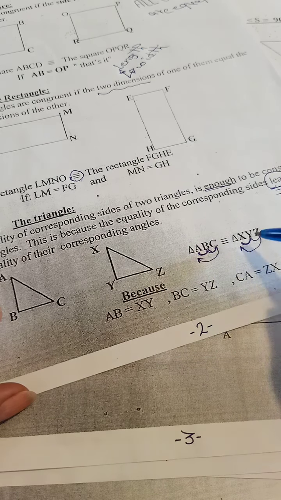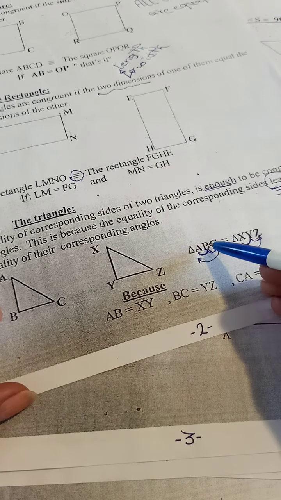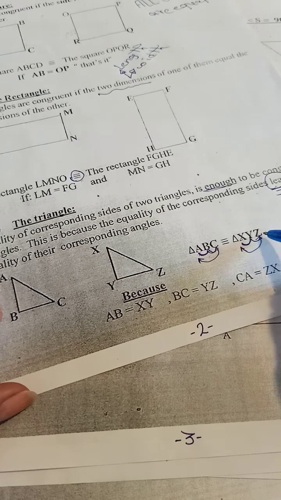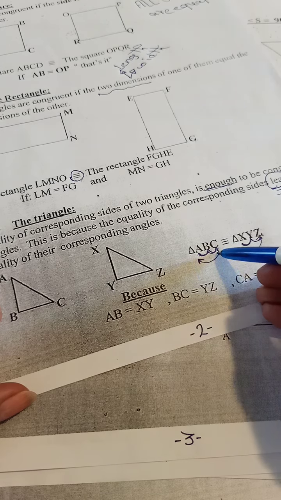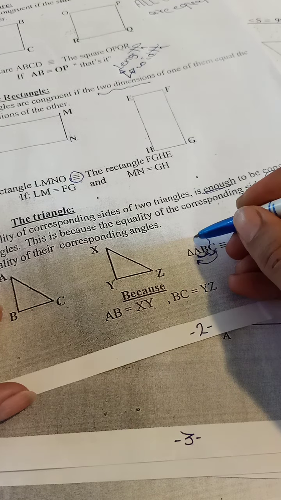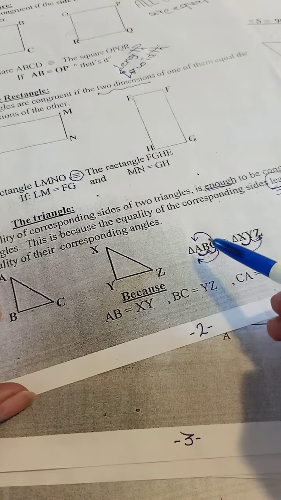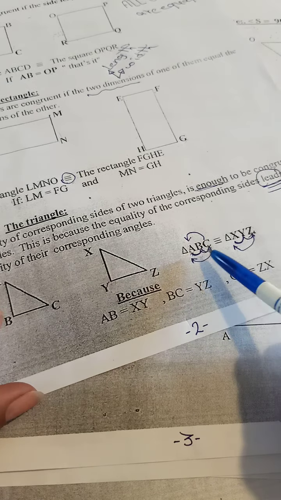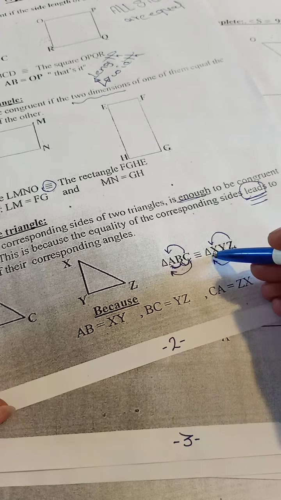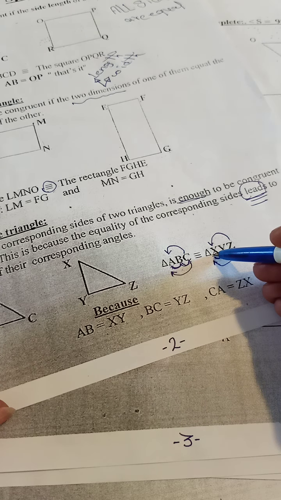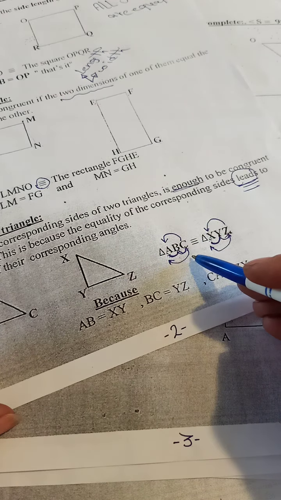BC equal to YZ, the middle and the last. What about CA? If I move from the last one to the first one, CA equal to ZX, the last one and the first one. Okay, you have to watch your letters.